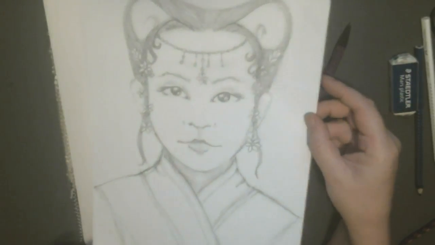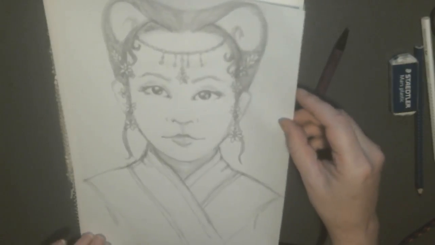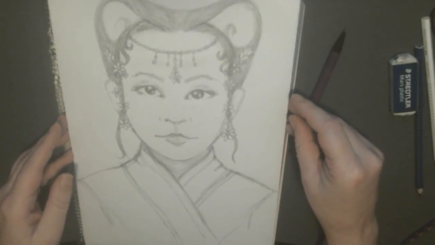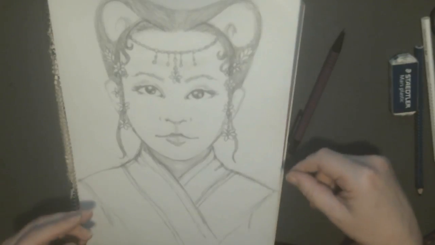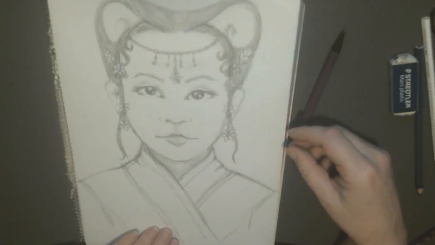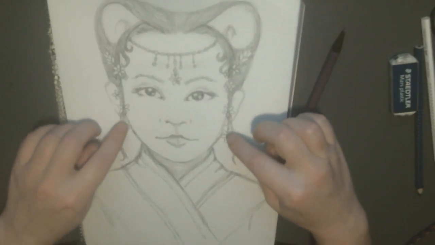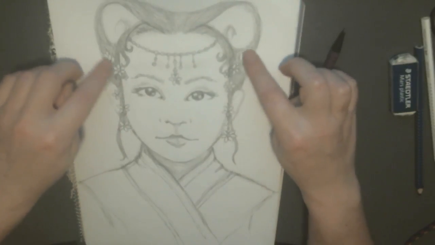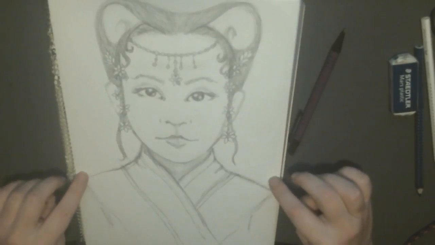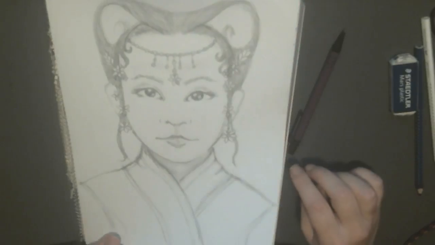So this one I think will actually be pretty good in black and white. Maybe with a few colors just around in these pieces again to accentuate that. So yeah, I'm pretty happy with that one.